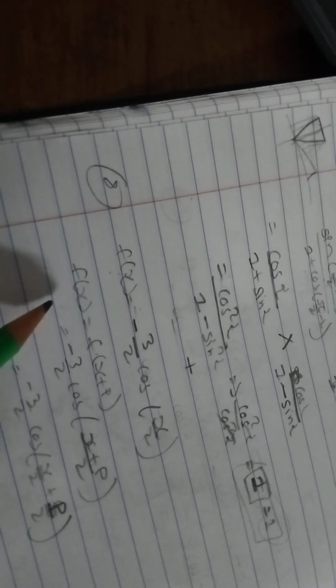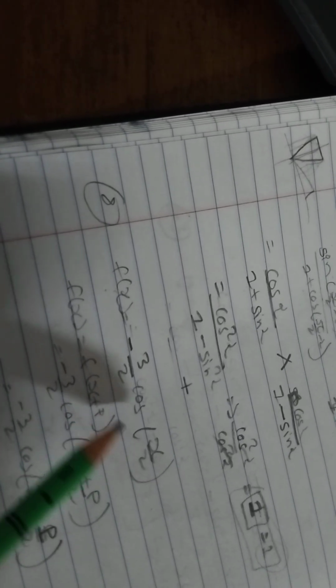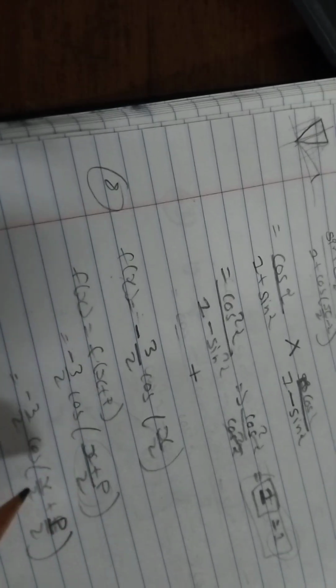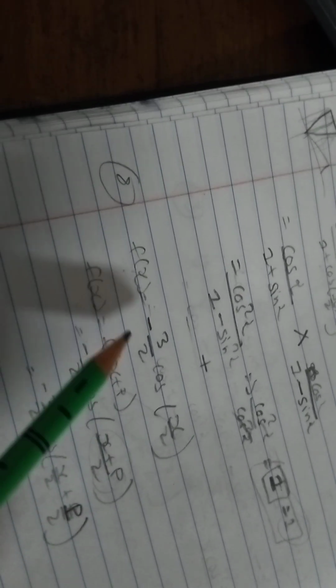And período, to find the período, we have a special formula: fx is equal to fx plus p. So fx we have, right, and we need fx plus p. So in the value of x, we're gonna put x plus p, and what we get is x by 2 plus p by 2. As it is cos theta, the período of cos theta is 2p, and right here we have p by 2, so p by 2 equals 2p, so p is equal to 4p, which is the period.